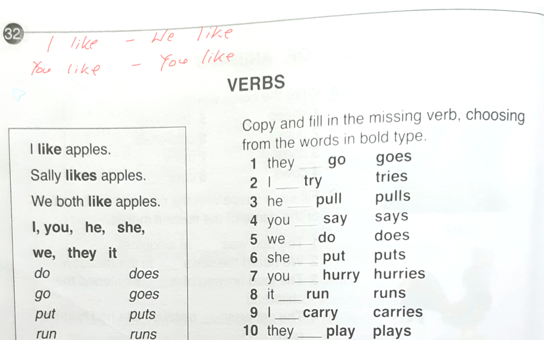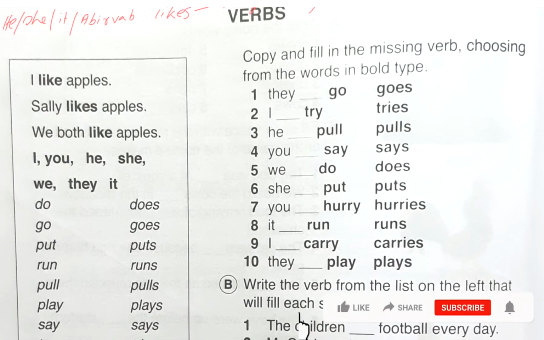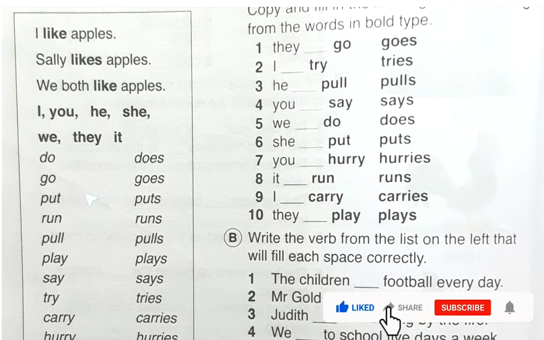Again I can tell he, she, it, a verb likes, and they like. So this is actually a format. If you memorize it, then this topic will be easier for you, and here you will understand what is used and why this s or es is added with this verb.